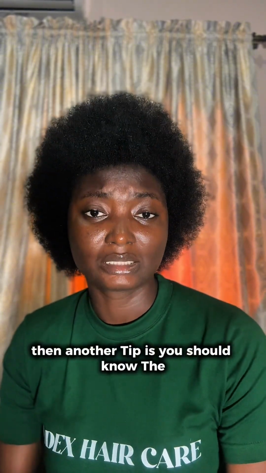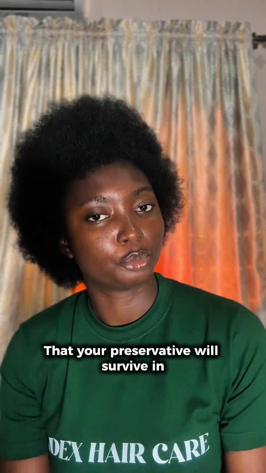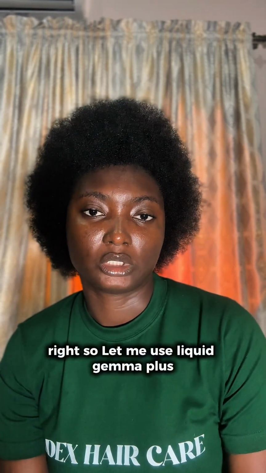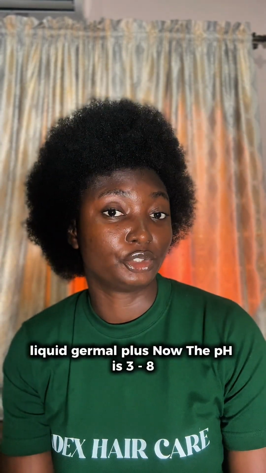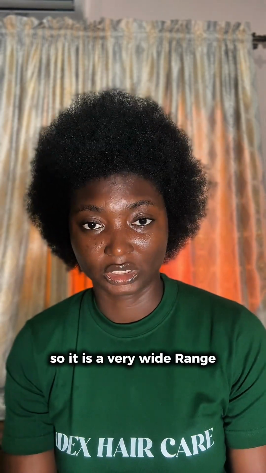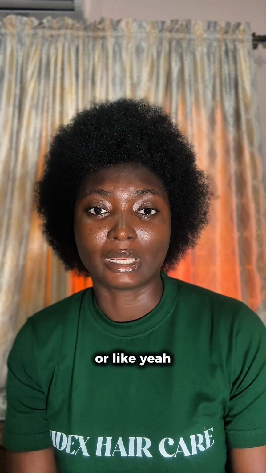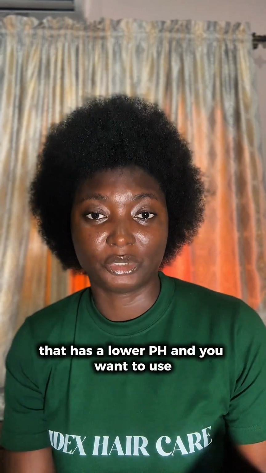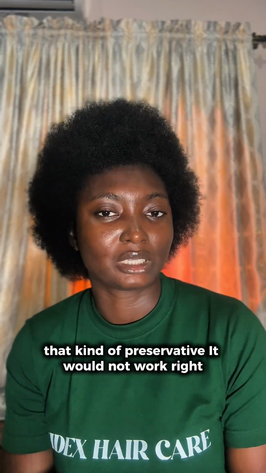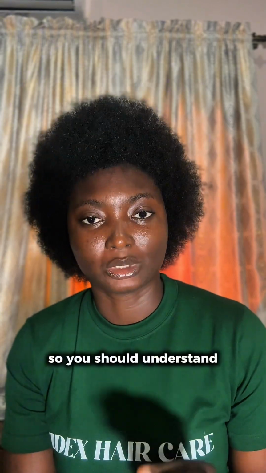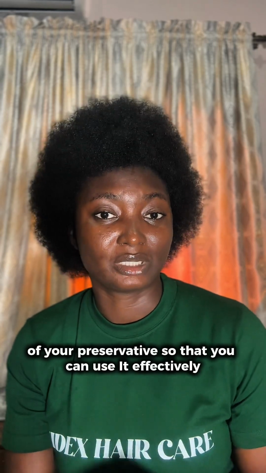Then another tip is you should know the right pH that your preservative will survive in your product. Let me use Liquid Germall Plus, the celeb for today. Liquid Germall Plus has a pH of 3 to 8, so it is a very wide range. Now there are some preservatives with a pH of 5 to 7 or 5 to 8. Imagine you want to make a hair mist or an acidic product that has a lower pH and you use that kind of preservative, it should not work, right? So you should understand the pH range of your preservative so that you can use it effectively.